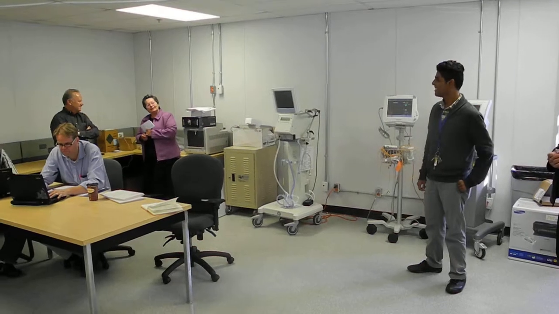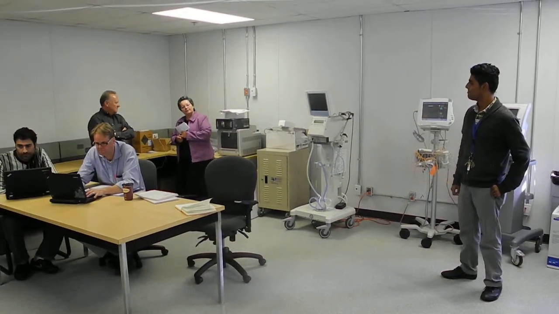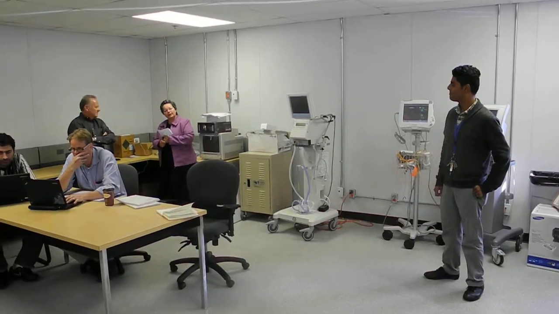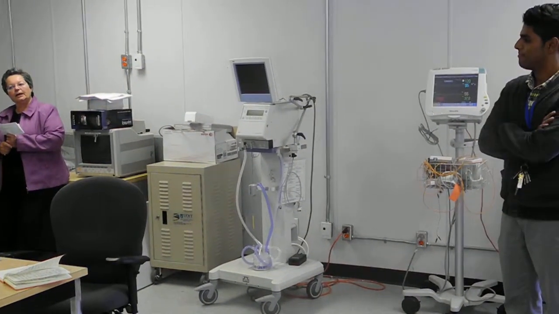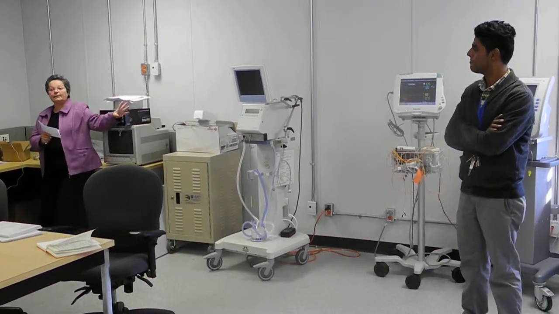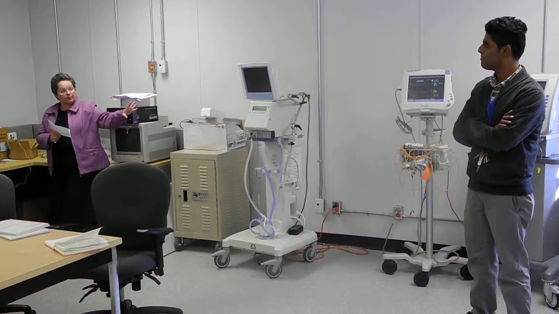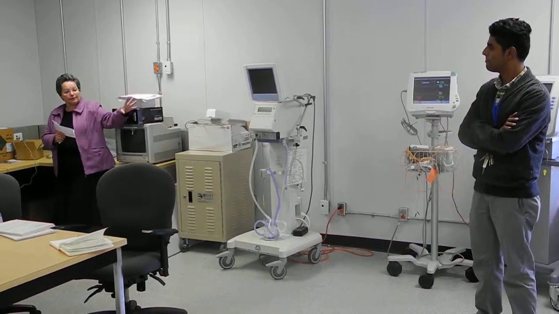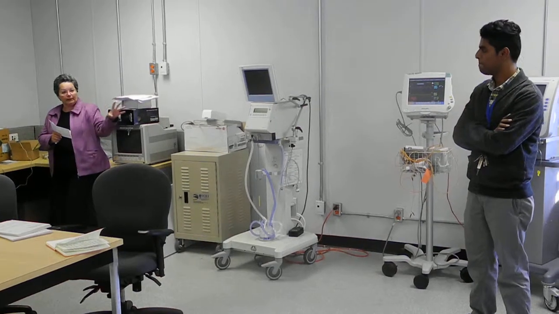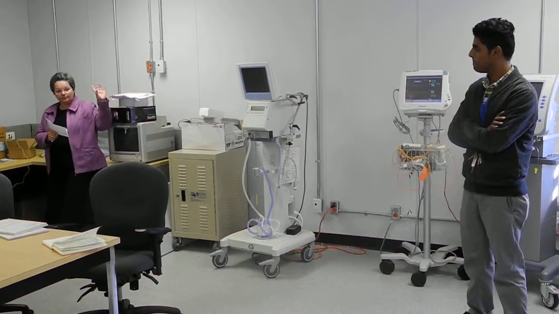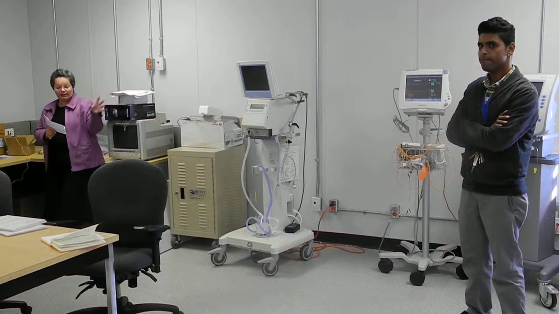The basic premise of the research is that if they can use the data as it comes from the machine, so any one of these machines produces about 8 different streams of data from each baby, constantly, continuously.